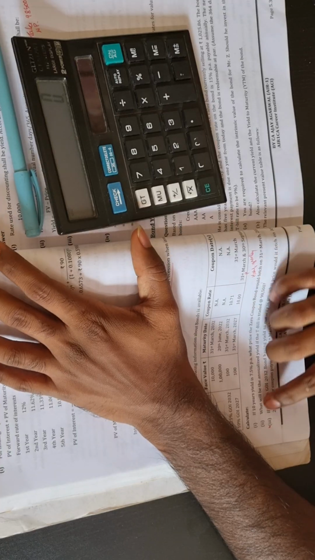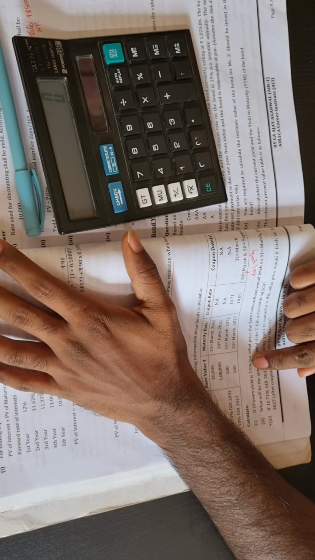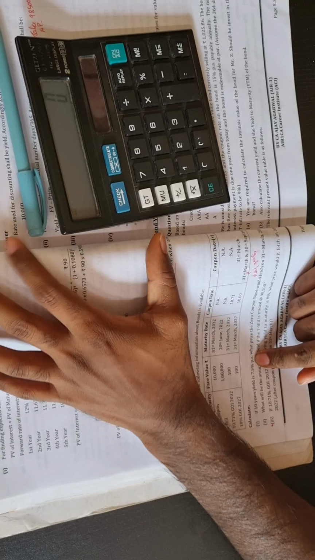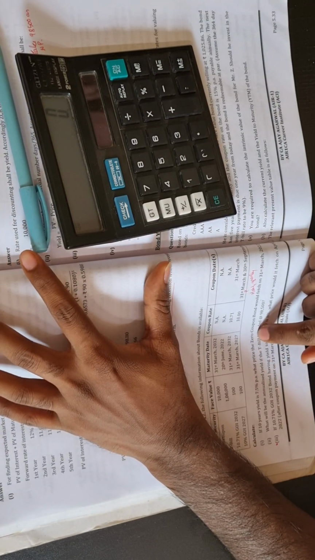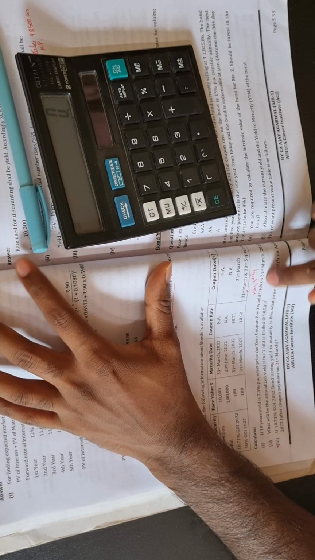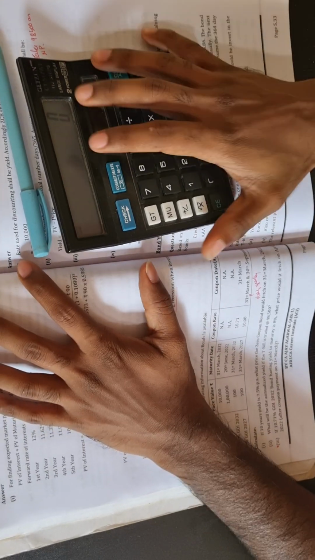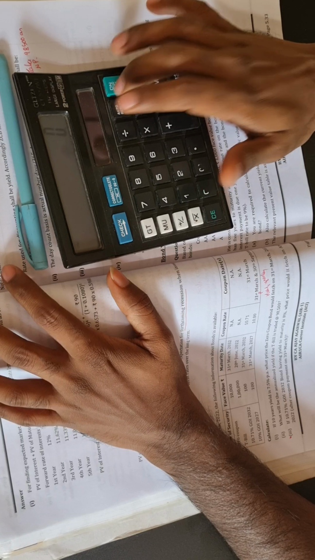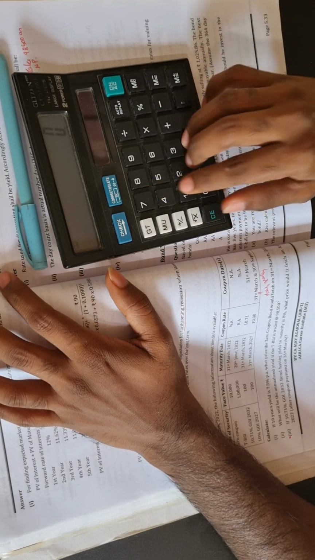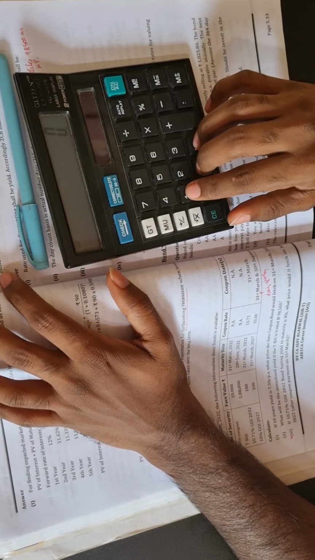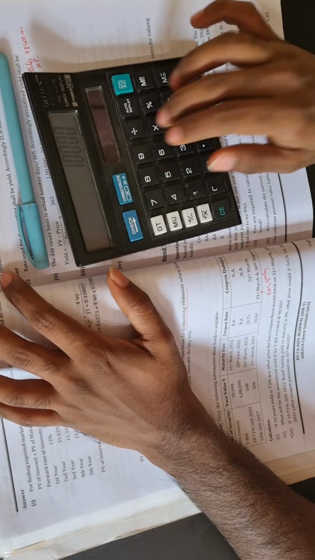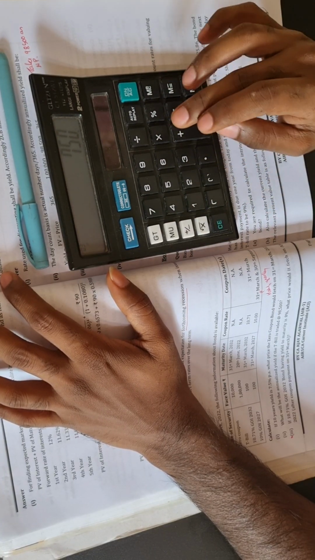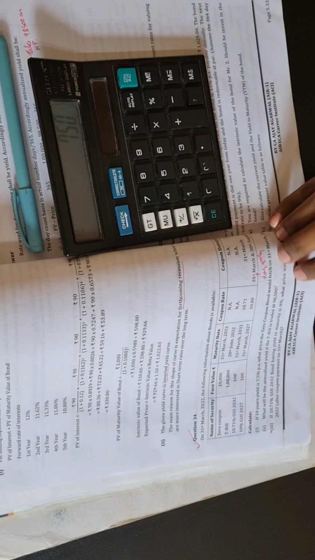What is the requirement of the question? If the 10 years yield is 7.5% per annum, what price will the zero coupon bond fetch on 31st March 2022? What is yield? Yield is the return. If 7.5% per annum, 10,000 into 7.5%, 750 is the yield. What price would it fetch?